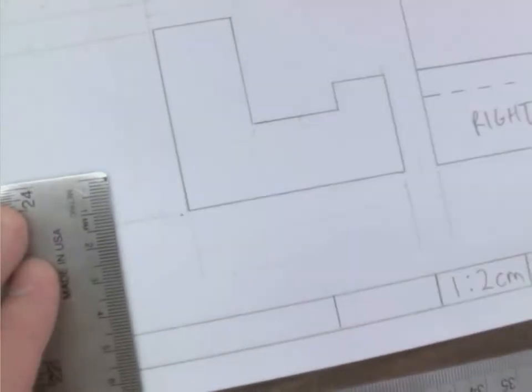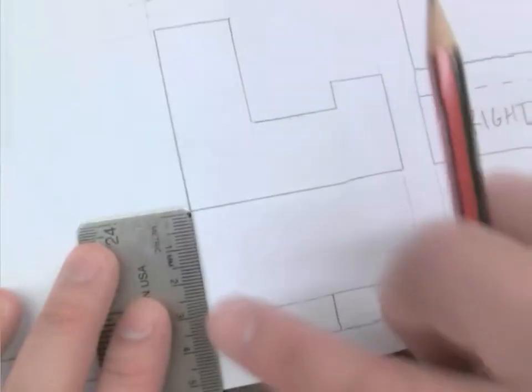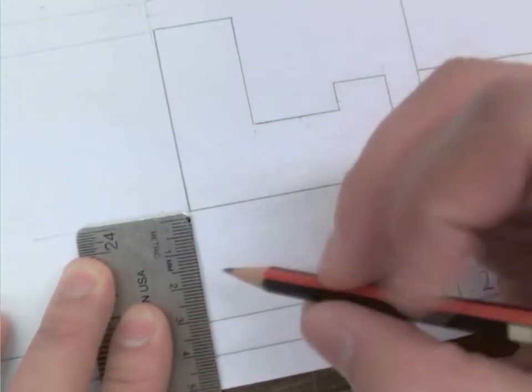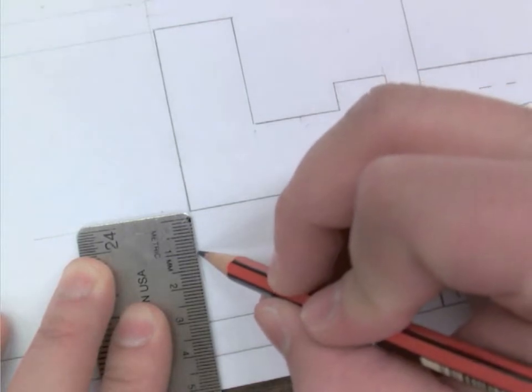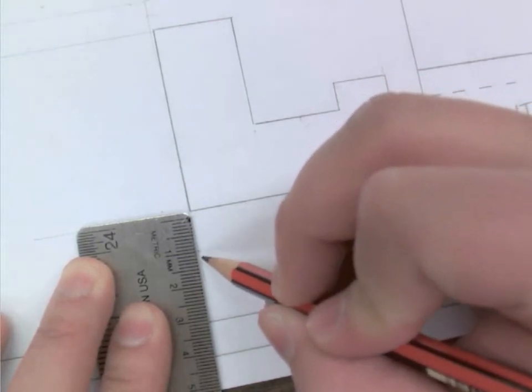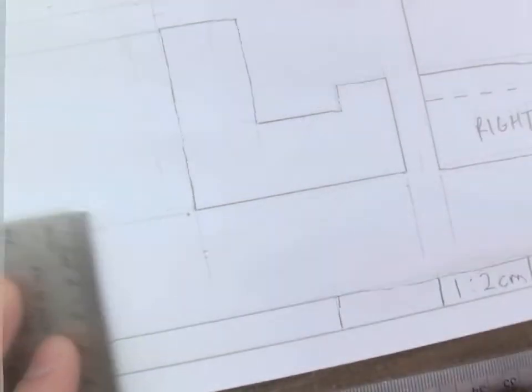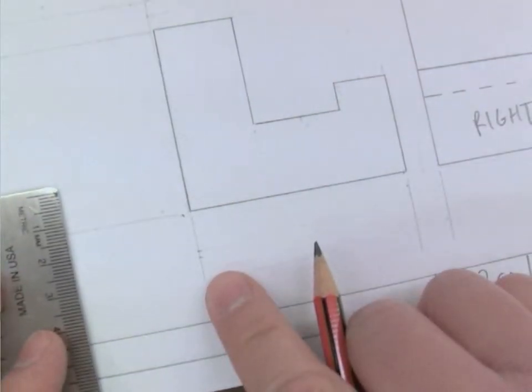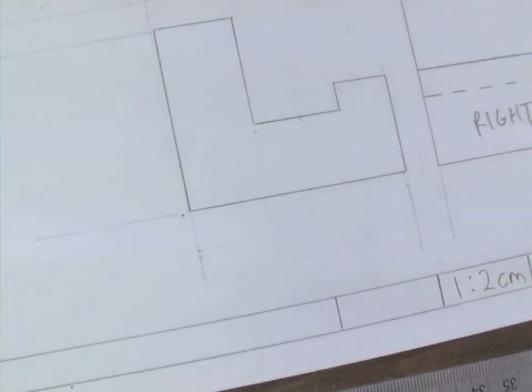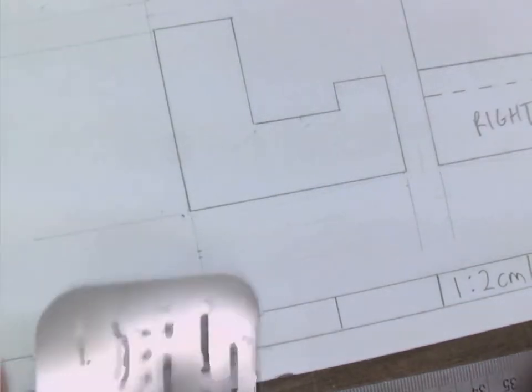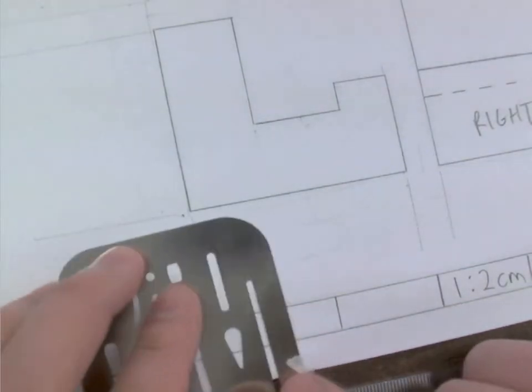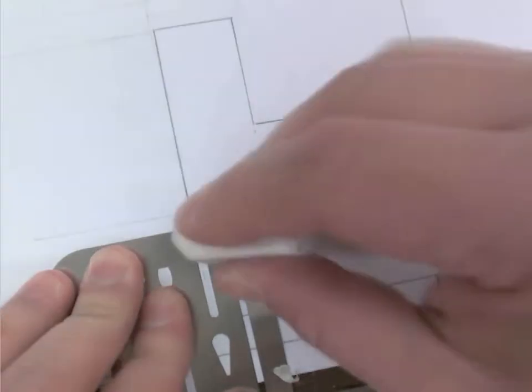So, I'm gonna use my line. I'm gonna mark at the 10 millimeters, which is 1 centimeter, and then I'm gonna mark another 2 millimeters out. So I have those 2 little dots there. All right, and then, so that there's no confusion, I'm gonna take my eraser shield, and I'm gonna erase the rest of that line.